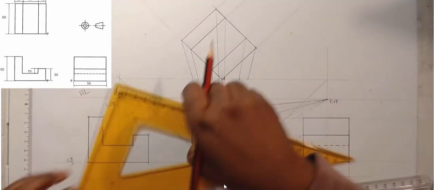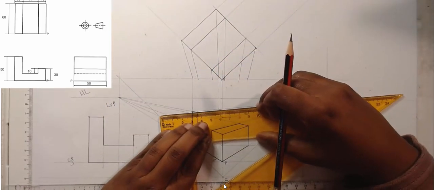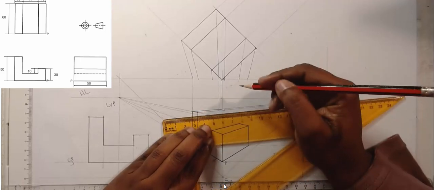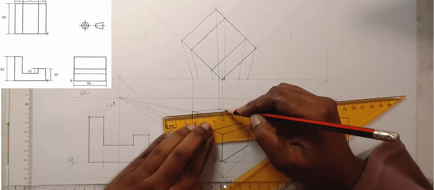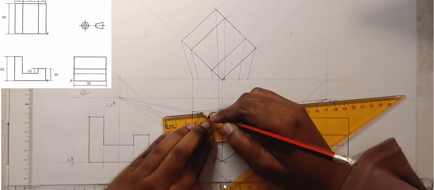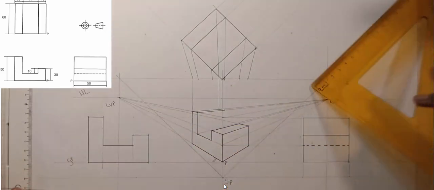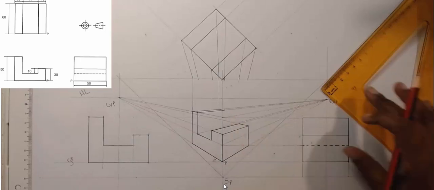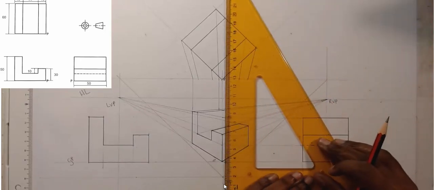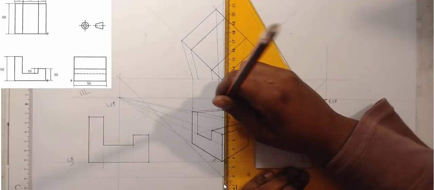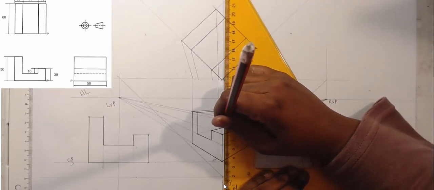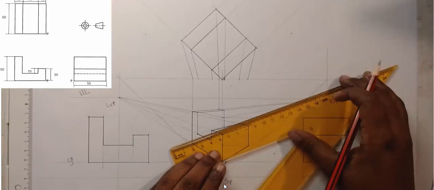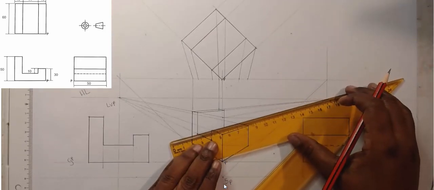All right, and then the sides came out. And then what do we do? Somewhere we close it. It's going to go down until it meets the center right there. This line right here. See this line?